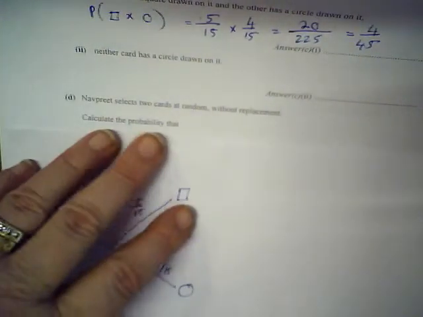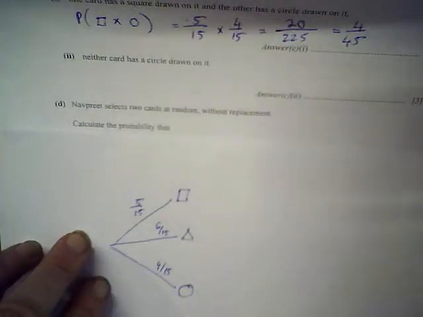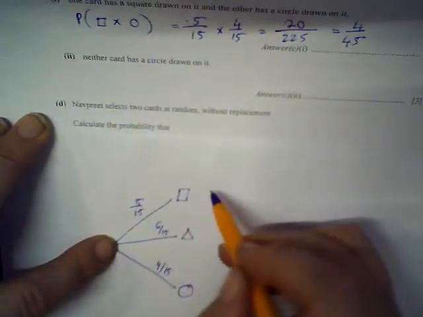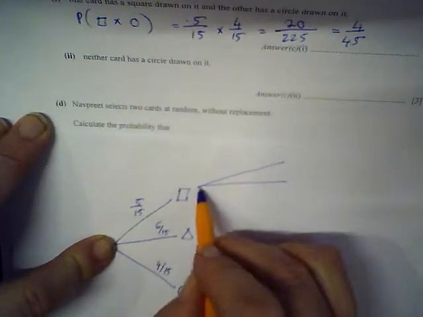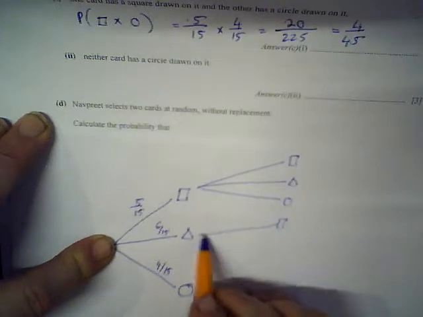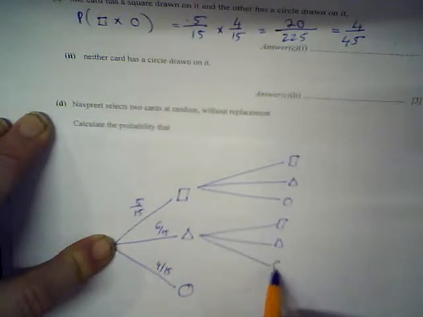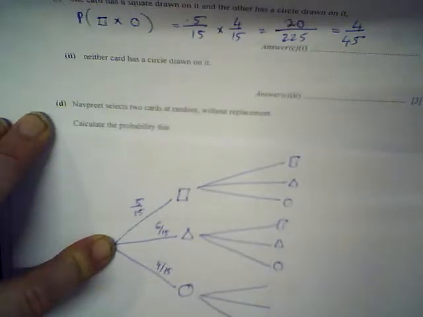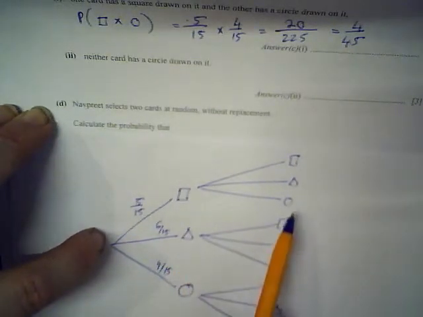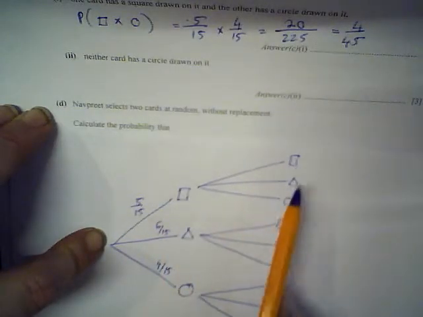Neither card has a circle on it. Okay, so neither of the cards can have a circle. So we have square, square, square, triangle. Okay, so she replaces it. So maybe we should just quickly do that. Square, triangle, circle, square, triangle, circle, square, triangle, circle. Okay, neither of the cards have a circle drawn on it. So square, square, square, triangle.